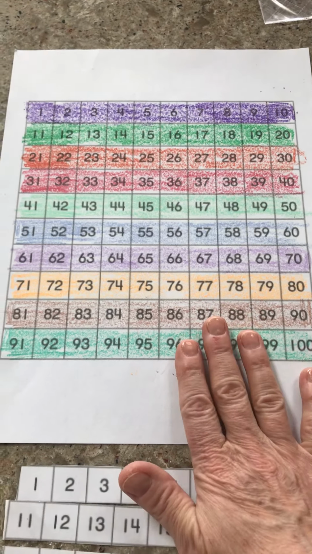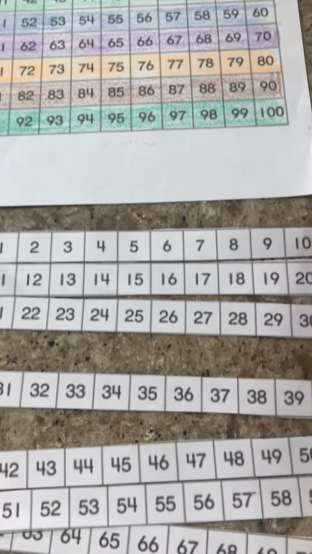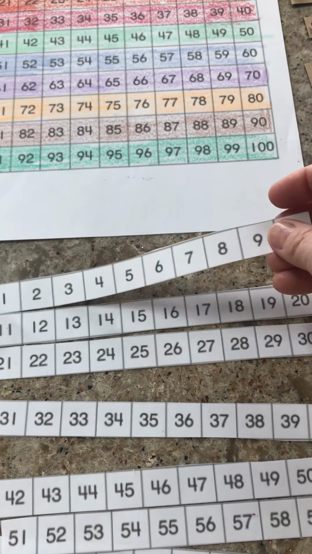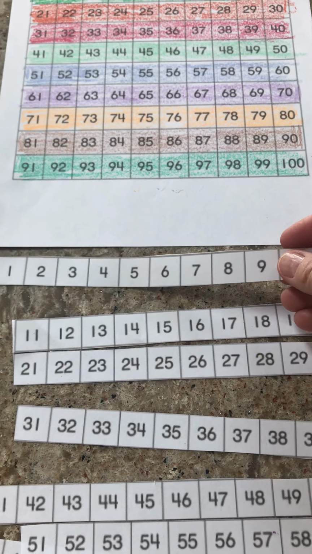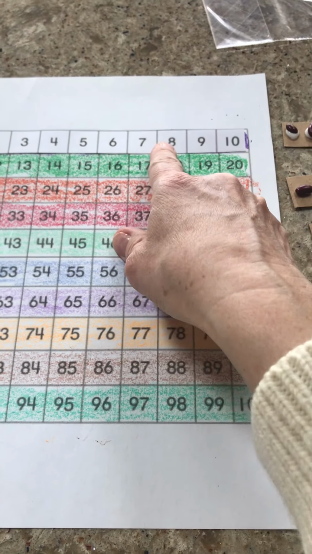Take your colored 100 chart, that's going to be the base board, and then you're going to take these 10 strips and you can describe them as decades. That is the appropriate term. So this is the first decade.